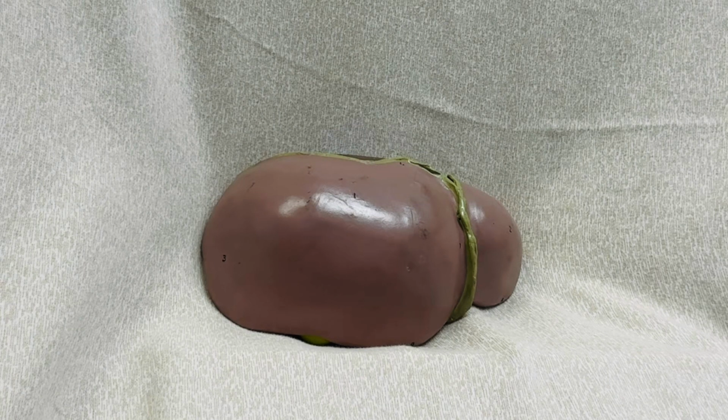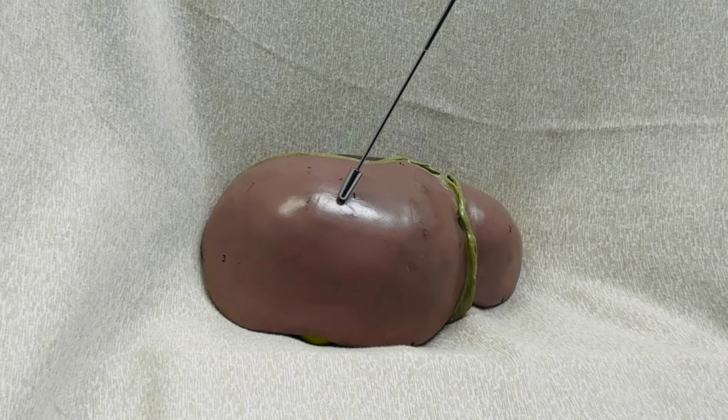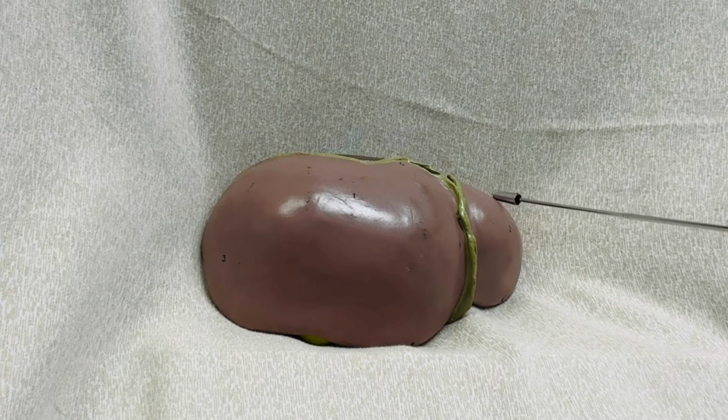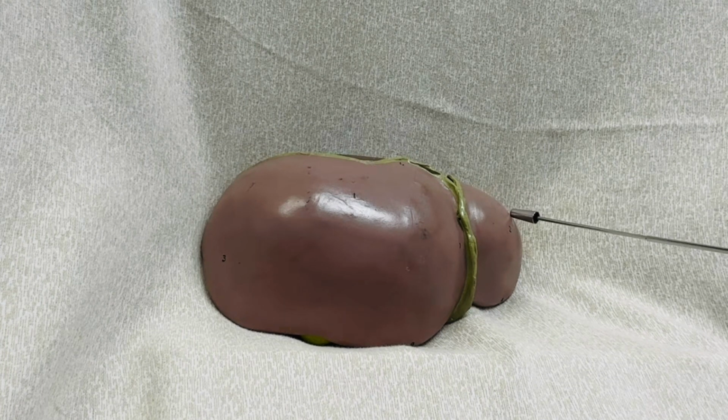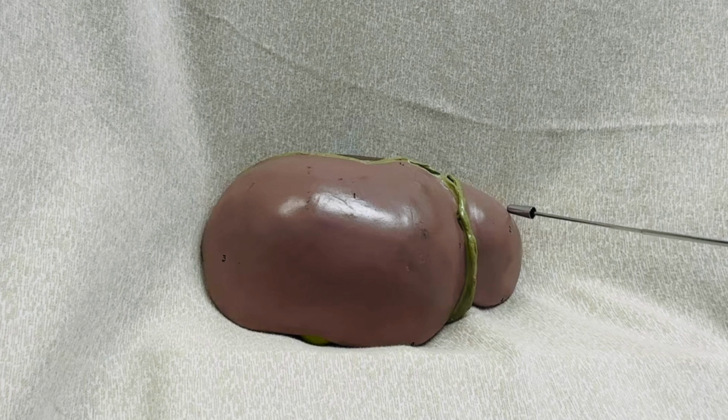In this video, we're going to focus in on the liver and the gallbladder. We are taking a look at the anterior surface of the liver. From this view, we can see the right lobe of the liver. We can also see the left lobe of the liver.